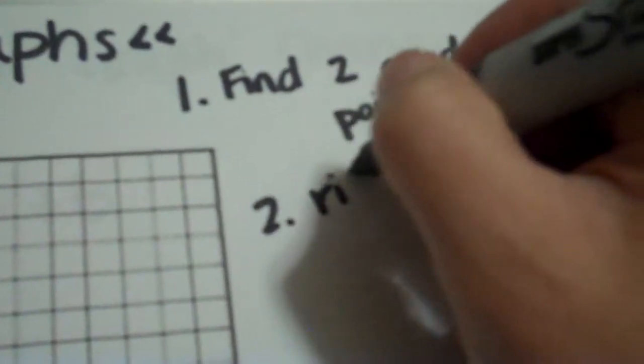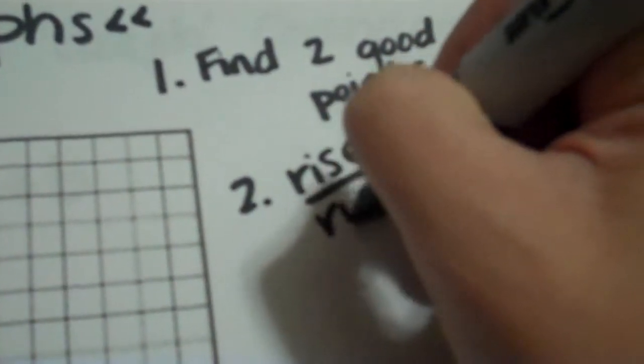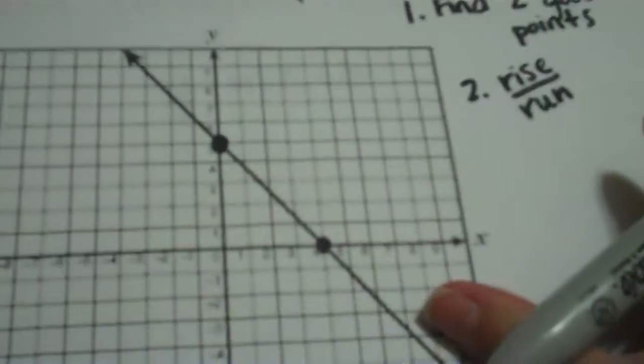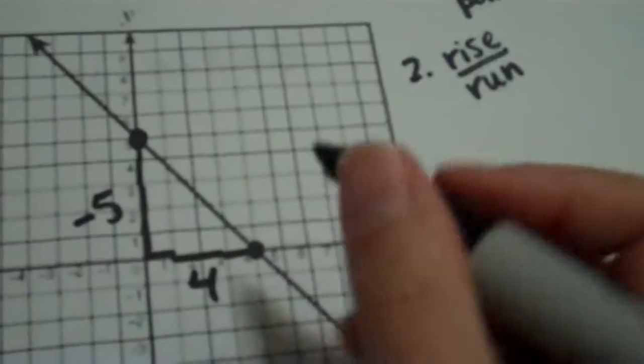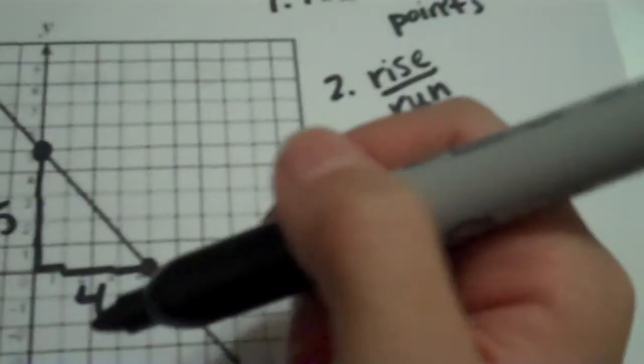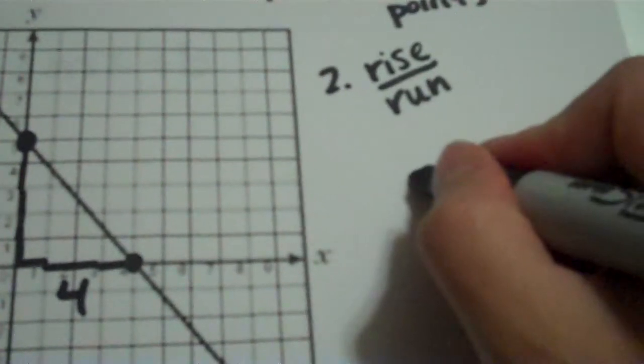Okay? Then the second thing you do with a graph is you do rise over run. Always start at the left point. So here to here, I'm going to have to go down. So I'm going to count. I go down 1, 2, 3, 4, 5. -5, because I'm going down. That's -5. And then I go over 1, 2, 3, 4. Down 5 over 4. Okay, which means rise over run, -5 over 4.